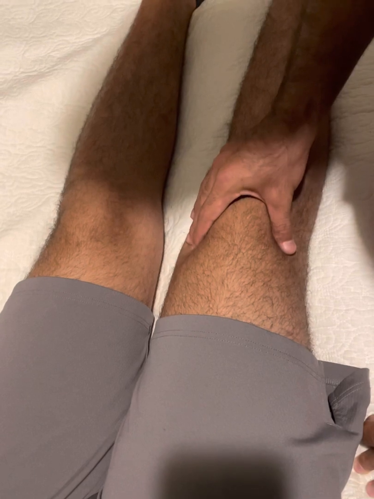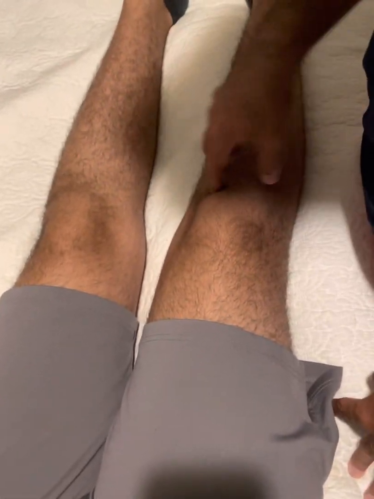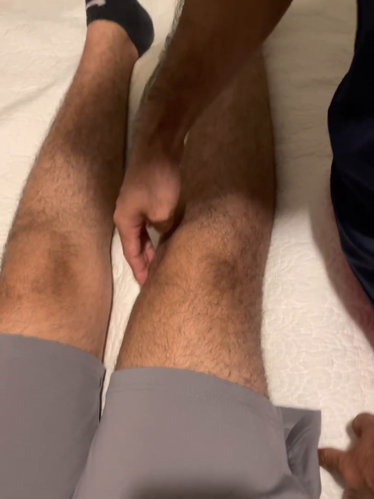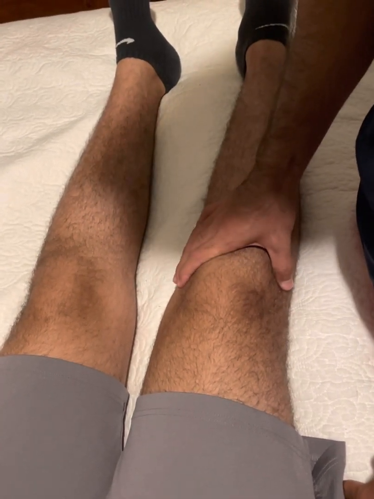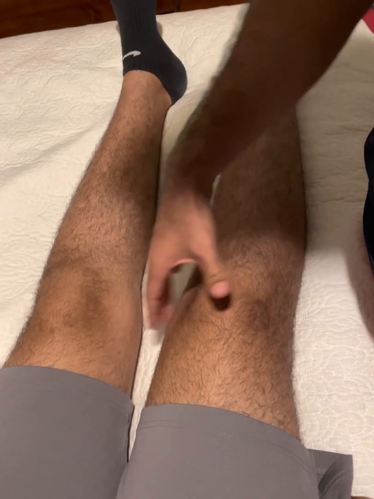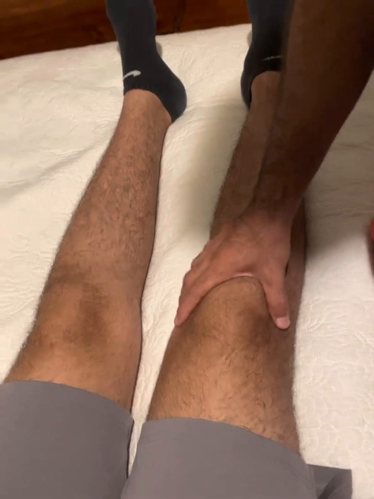The sensitivity of the valgus stress test is 78 to 91%, which means it's rather good at ruling in medial collateral ligament tears or subluxations. The specificity is 49 to 67%, which is moderately good at ruling out medial collateral ligament tears or subluxations. Thank you. Yes, sir.